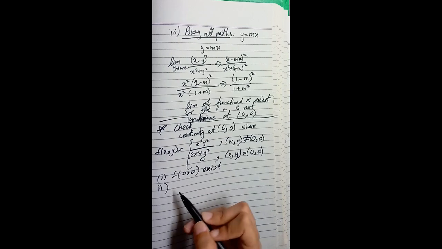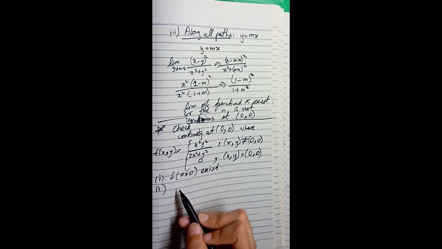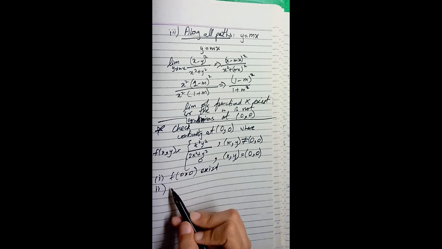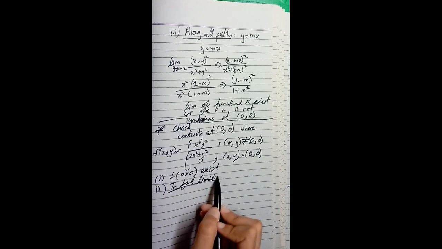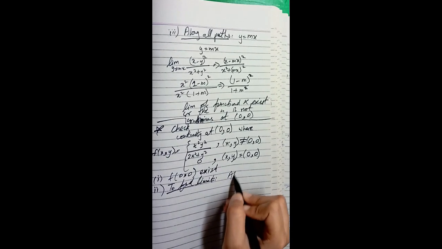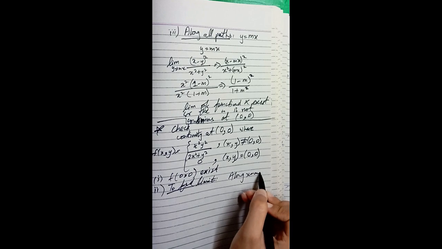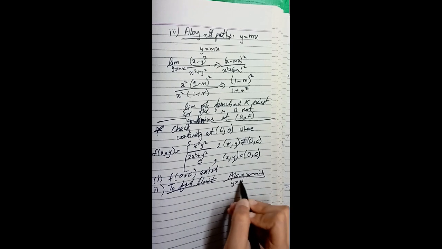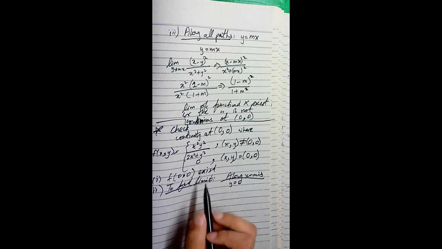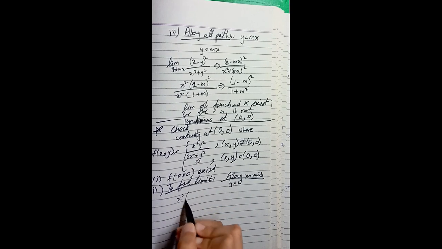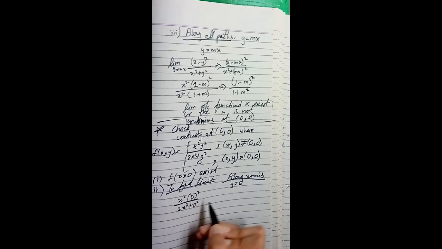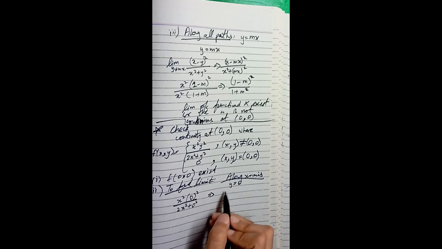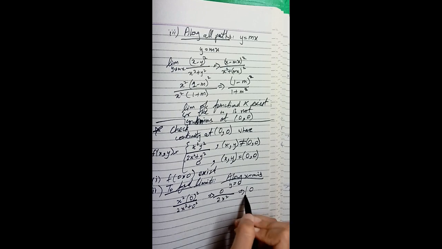The second condition says we have to find the limit. Okay, I will write it here. Find limit. So for this, we are starting from the x-axis. So along the x-axis, our y will be 0. So at the place of y, we have to put 0. x square into 0 square divided by 2x square plus 0 square. 0 in the numerator divided by 2x square, 0 over something is 0.